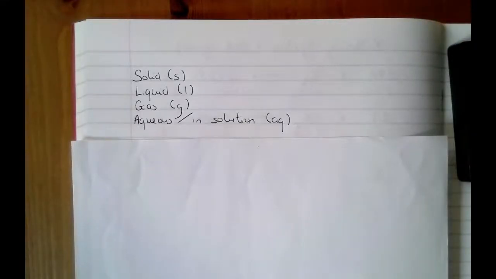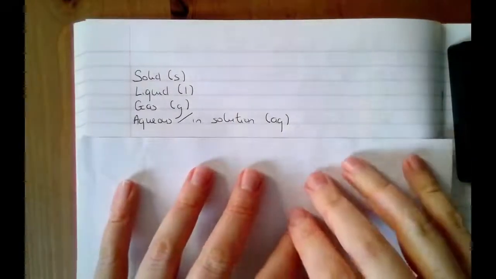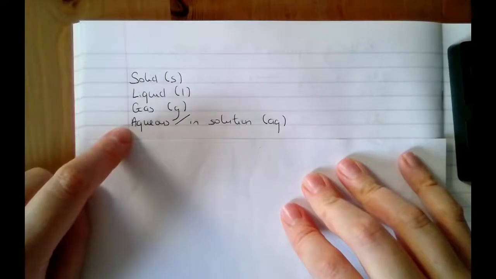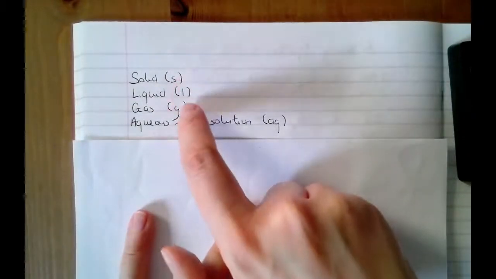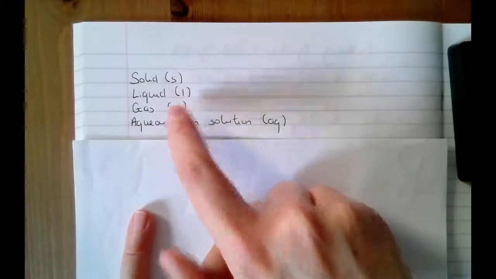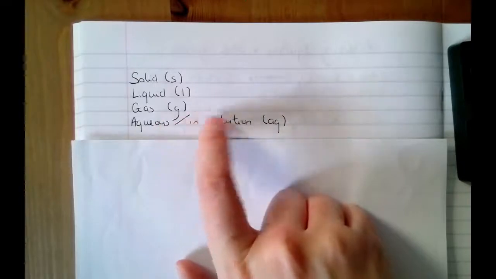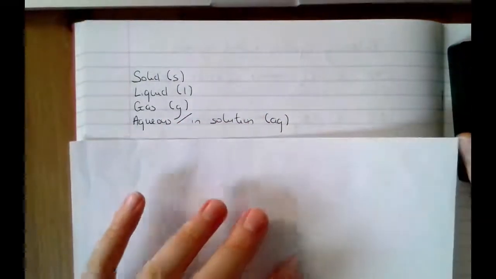So I also said we're going to look at state symbols. State symbols are used to tell you what state something is in. So your states are solid, liquid and gas, and you can also have aqueous, which means it's dissolved in water. If it's a solid, you'll use s, liquid is l, and gas is g, and they're all lowercase. If it's aqueous, or you're told it's in solution, that means it's been dissolved in water, and you use the state symbol aq, and again, that's lowercase.